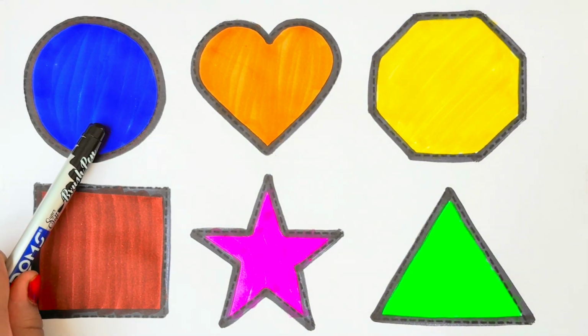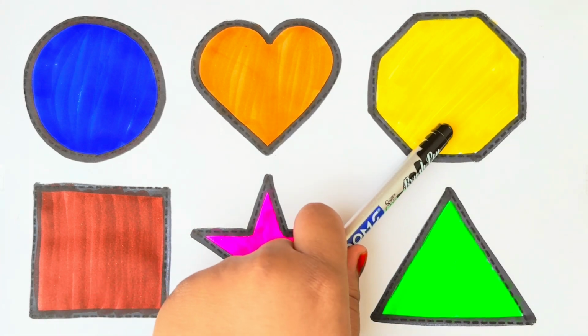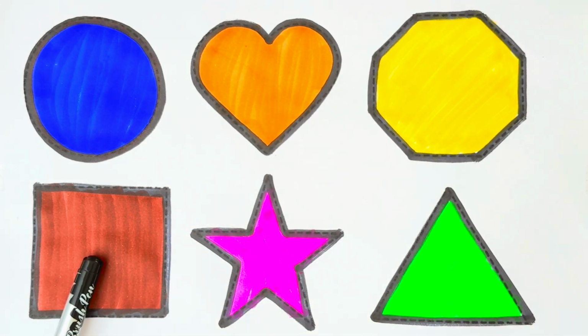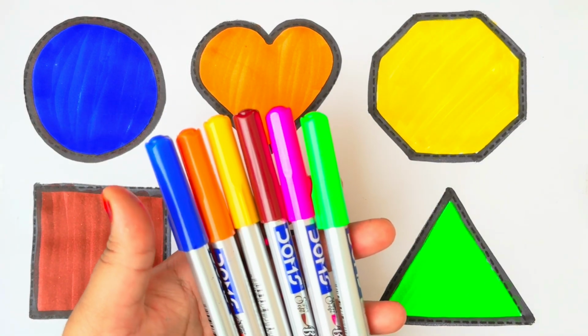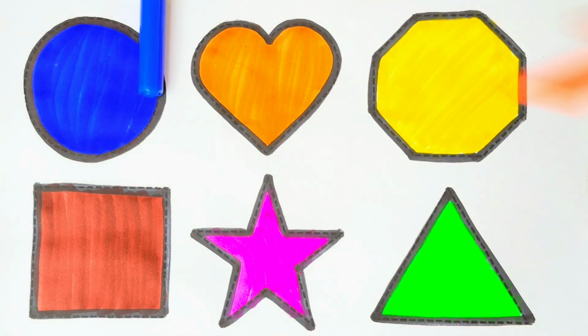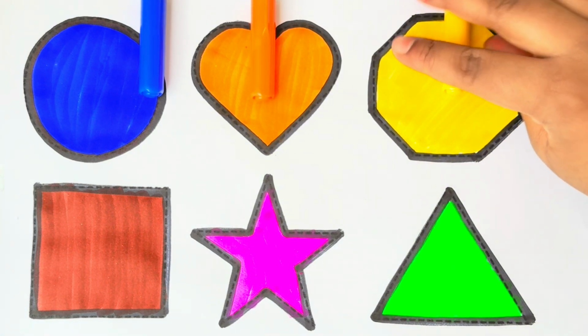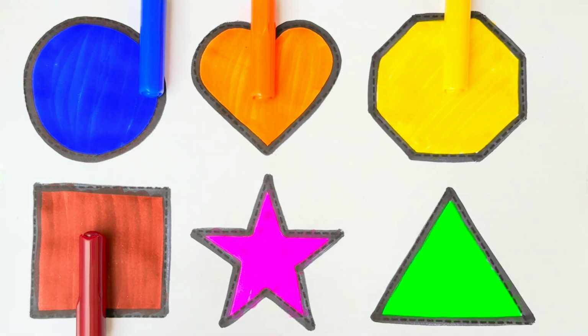Circle, blue color, heart, orange color, octagon, yellow color, square, brown color, star, purple color, triangle, light green color. Let's match the colors. Blue color, circle. Orange color, heart. Yellow color, octagon. Brown color, square. Purple color, star.